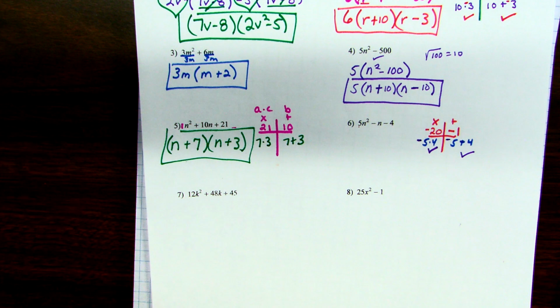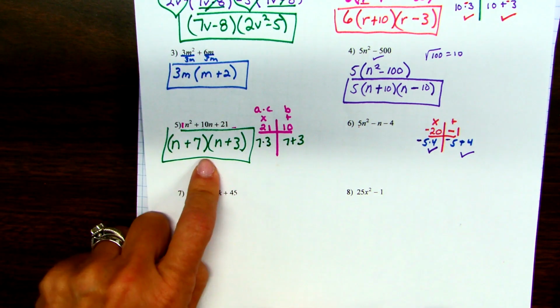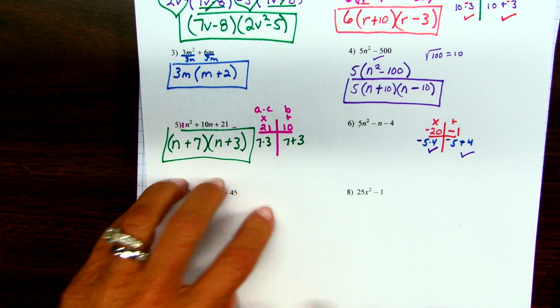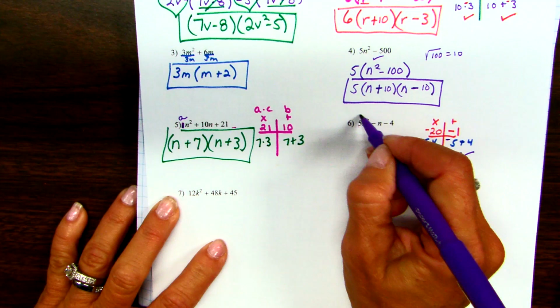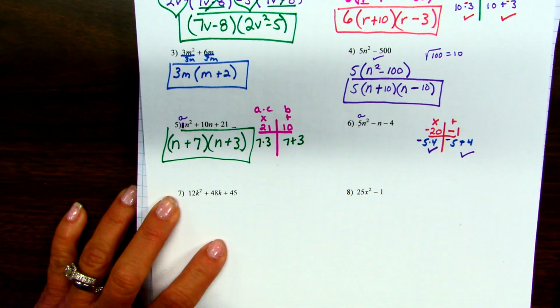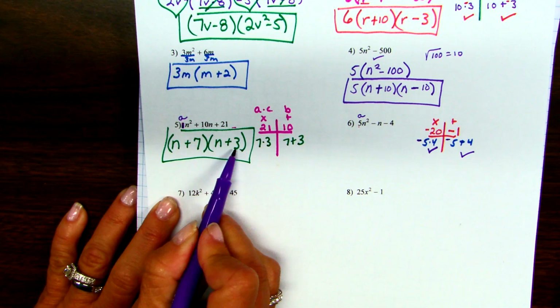Now, if you look back at number 5, once we found our two numbers, we were able to go right to our final factored answer. That's because A was 1. A is 5 in this problem. So this is the type where you have to do the extra steps. We can't just jump to the answer.